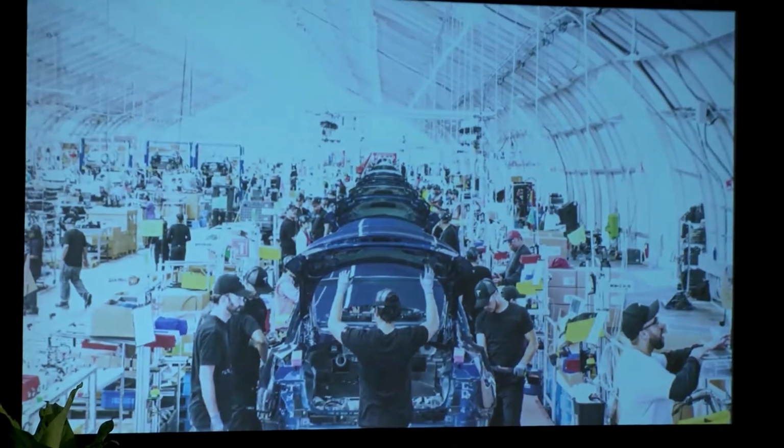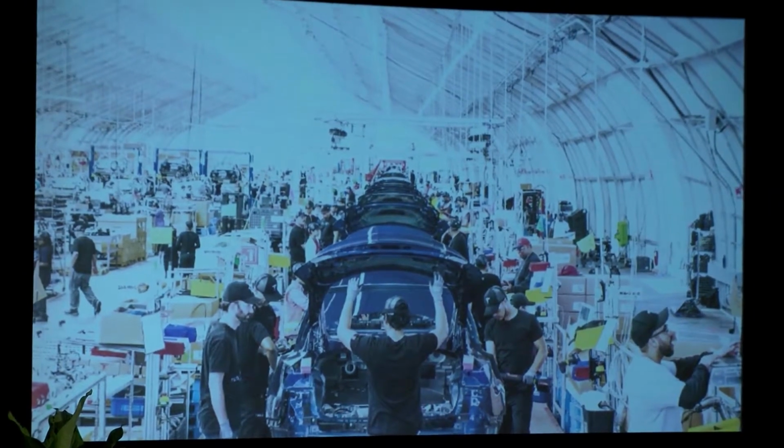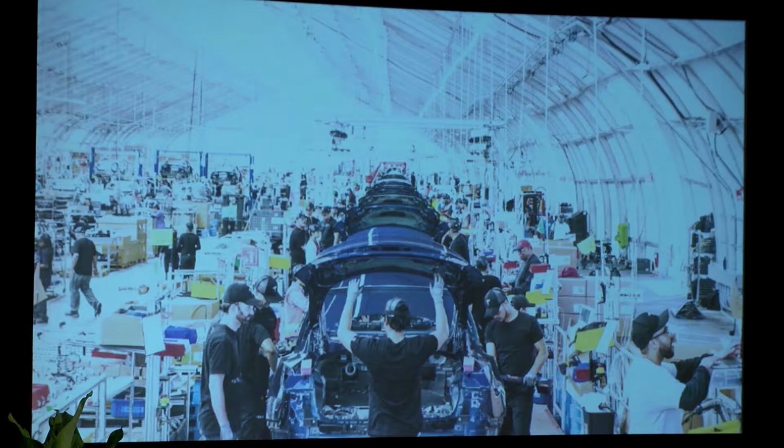Human-machine collaboration, we talked earlier about briefly. So who can tell me what this is a picture of? Any guesses? Tesla. This is the Tesla Model 3 assembly line.